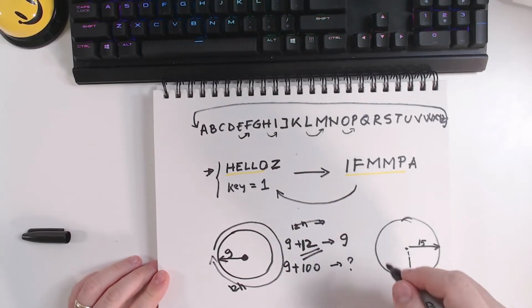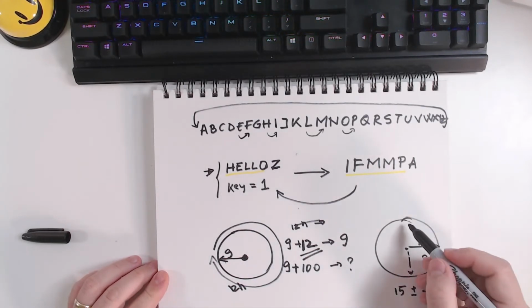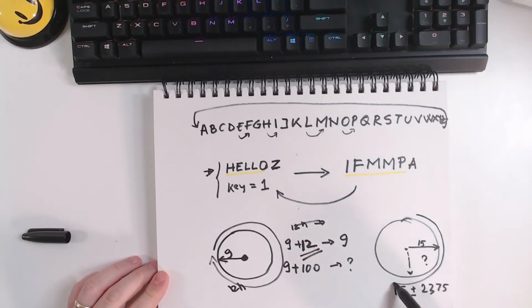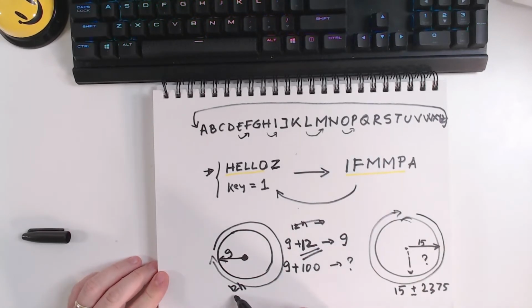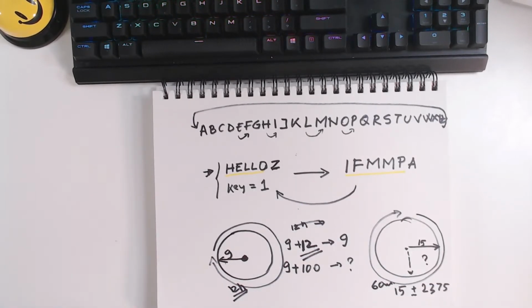This hand will just go round and round and round, so where will it stop? This one has to wrap at 60 minutes, so it's similar to the hours. This one wraps at 12 hours, this one wraps at 60 minutes. So where will the hand end up?